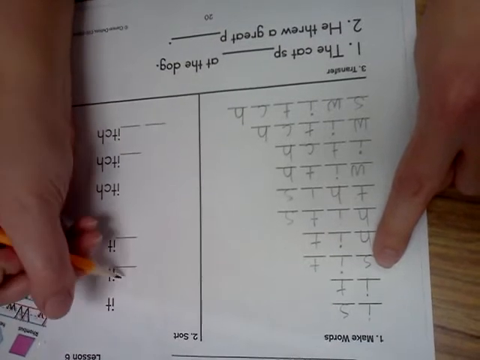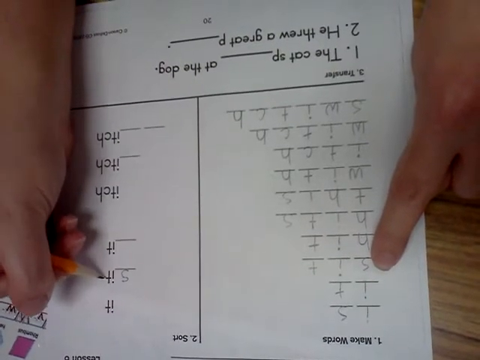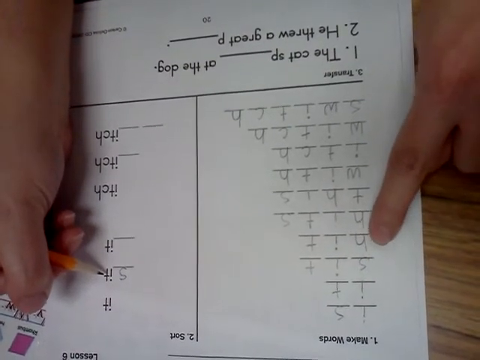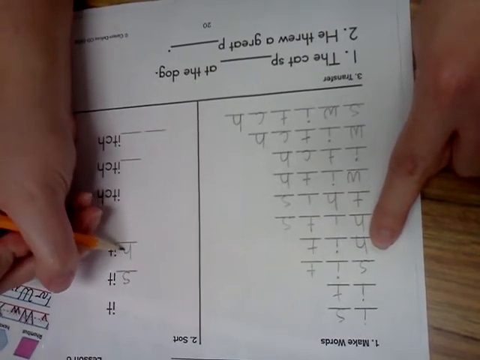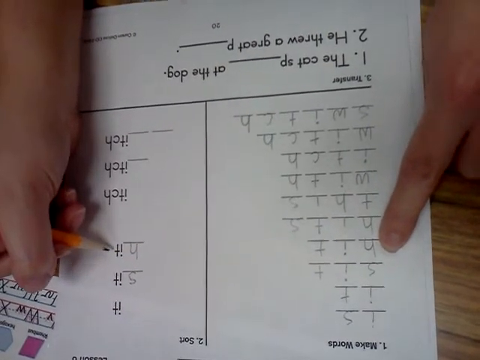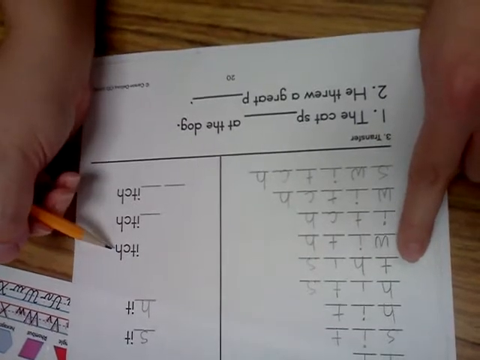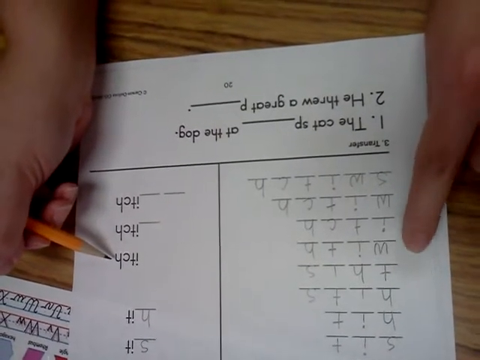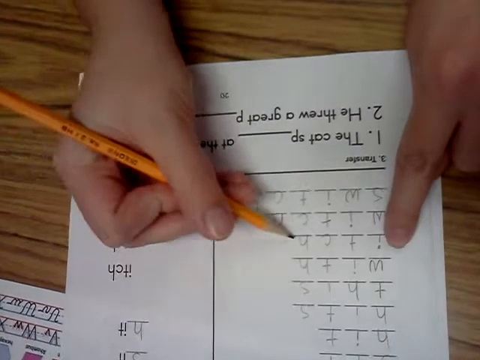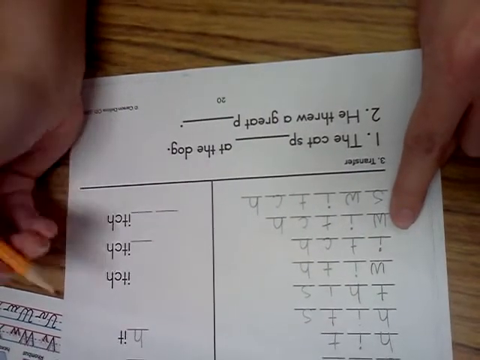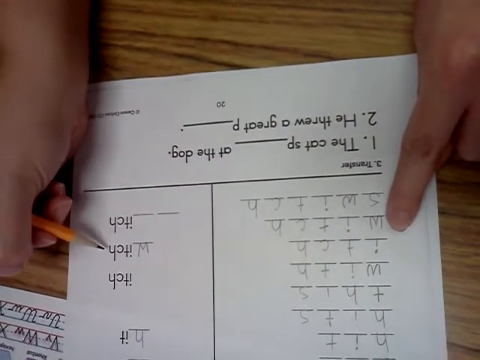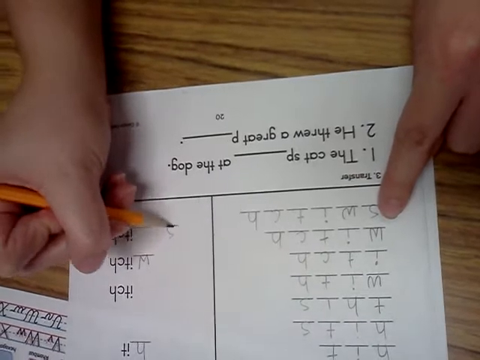Now I have the word sit is in the it category, and hit is in the it category. Next, we're looking at the itch family. Itch is already from my list, and I can add which and switch.